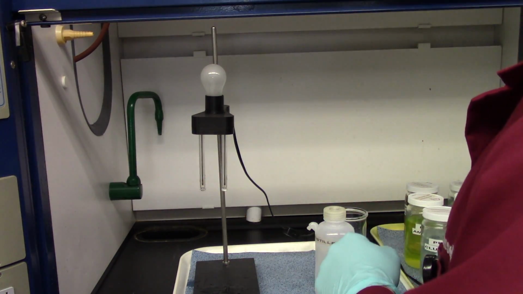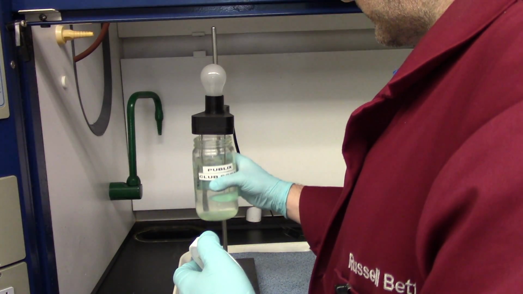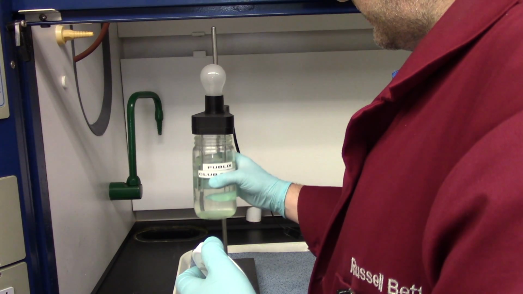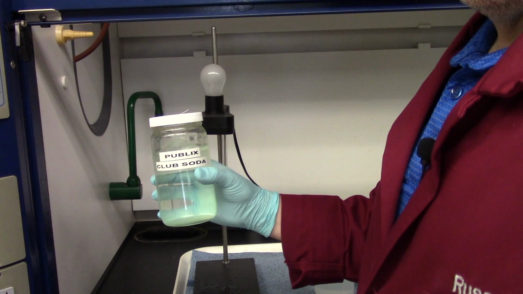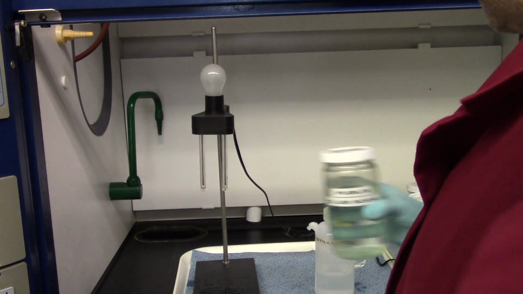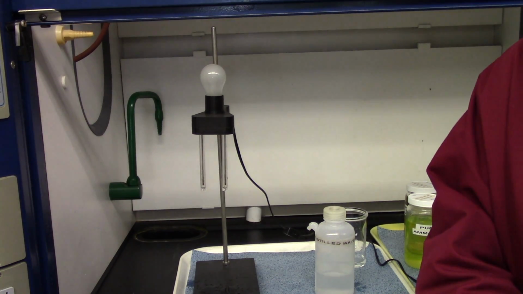And finally, last but not least, Publix Club Soda. And as you can see, not a lot happens with that because this is a non-electrolyte. All right, guys? And that is the end of part 2. So I'll see you guys in a minute for part 3.